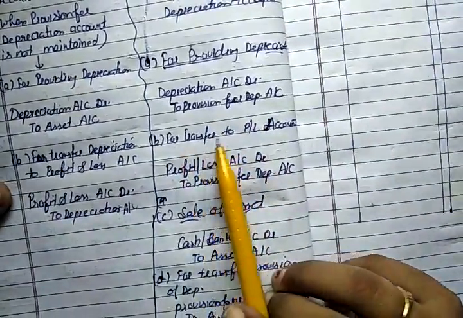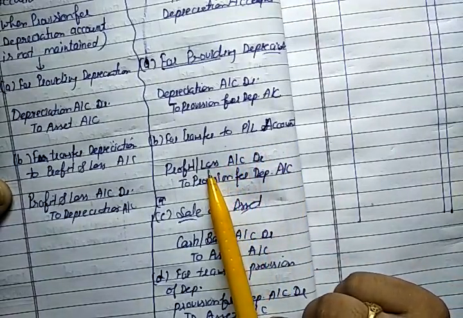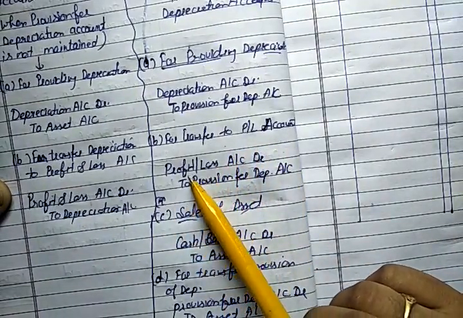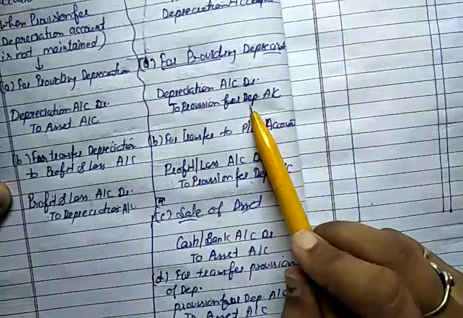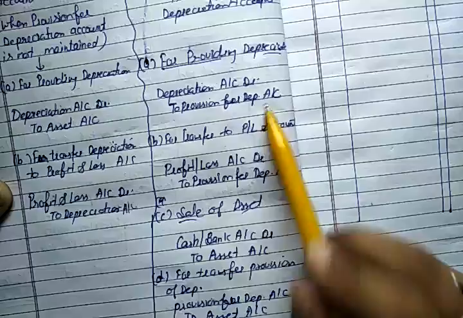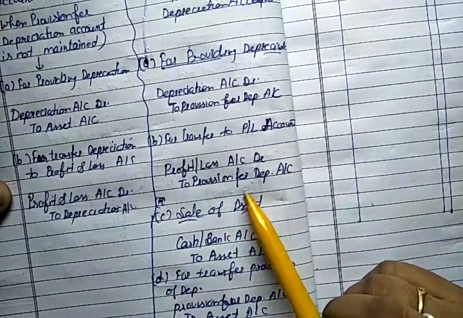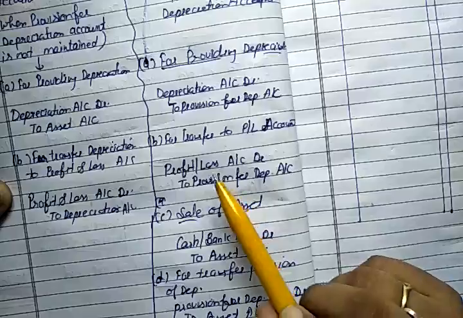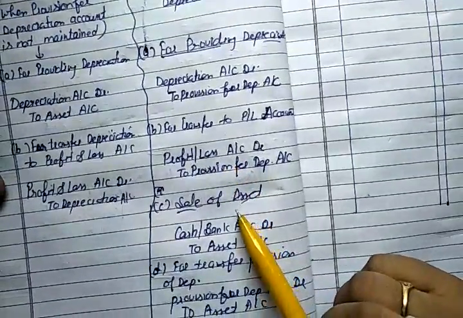Next is the transfer to the profit and loss account. When depreciation is transferred, students, now see in which account we charge the depreciation: from the provision for depreciation account. So depreciation is transferred from the provision for depreciation account to the profit and loss account, on the debit side of the profit and loss account.